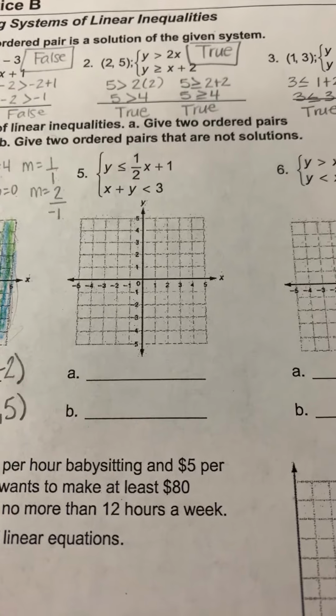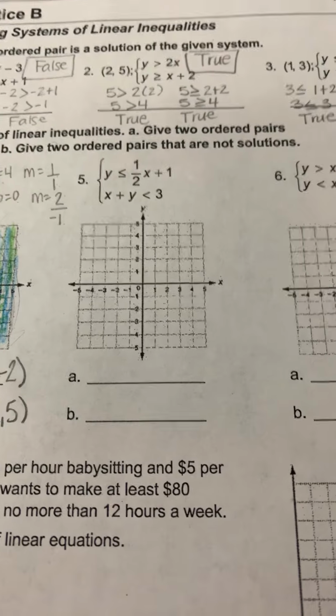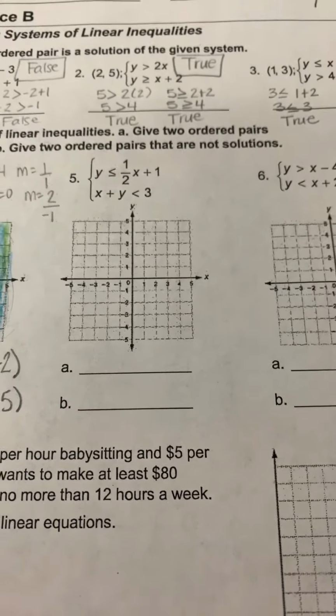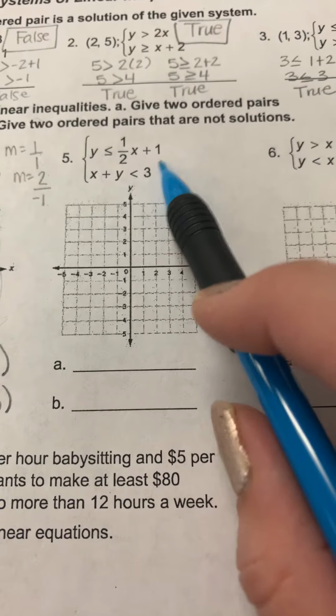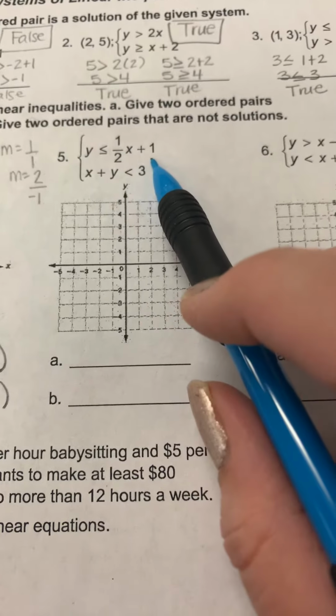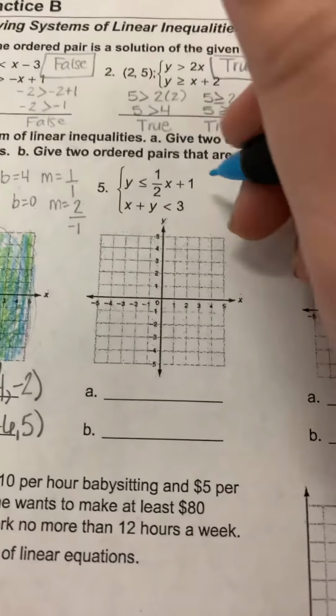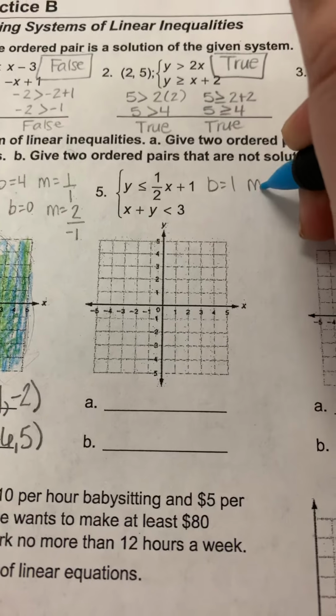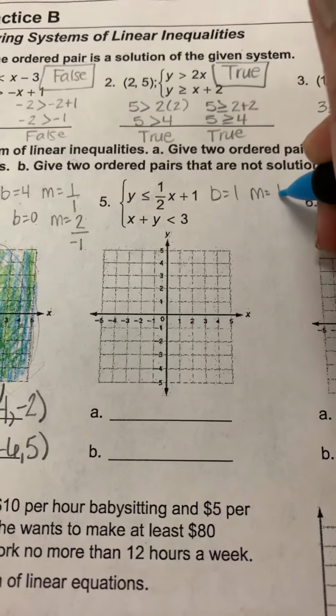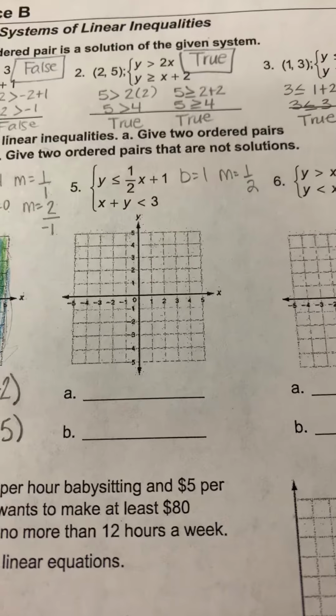Alrighty, folks, this is part 5 to solving systems of linear inequalities. So the first equation here is in y equals mx plus b form. So we can identify our b, which is 1, and our slope, which is 1/2. Let's get these on our graph and shaded.